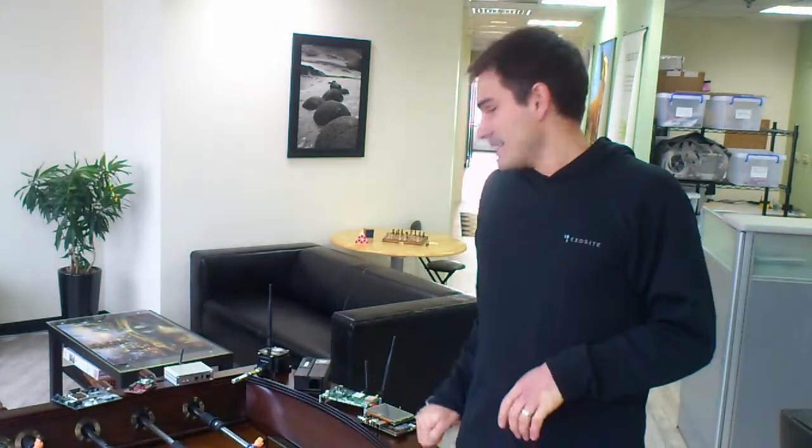But today I wanted to share with you a little bit of a microcosm of those systems that we created here at the Exosite office, and that is getting this foosball table online so we can tell the very important metric of who is the best foosball player at Exosite.